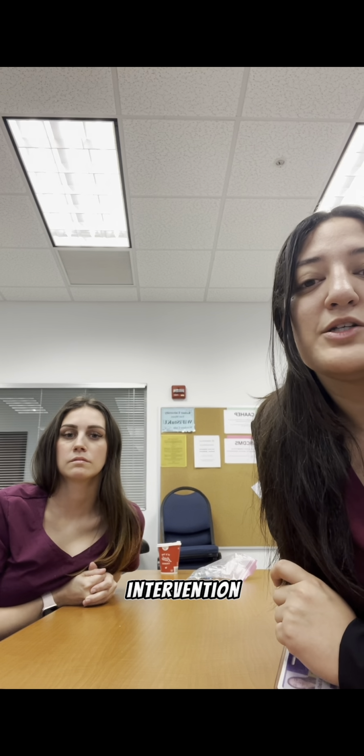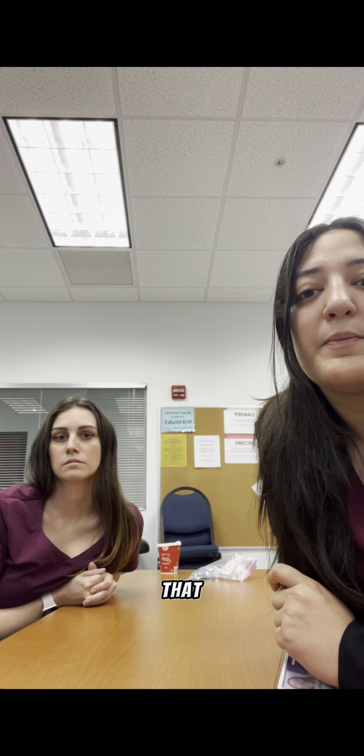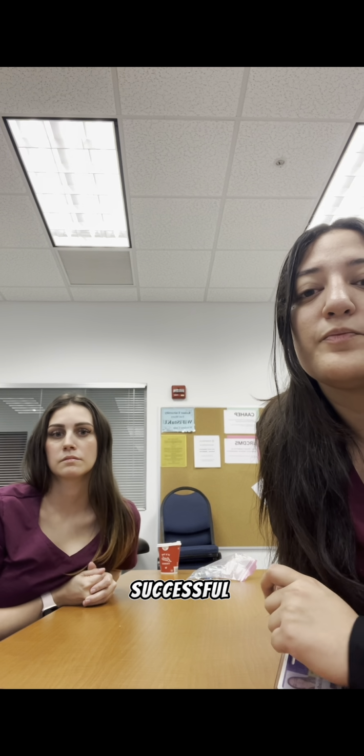And for our last intervention, which is the one that we're going to be demonstrating today, we're going to work on a fine motor activity just to make sure that Kim is working on that pincer grasp, her fine motor grasp, her eye-hand coordination, and all of the skills that are needed in order to be successful.